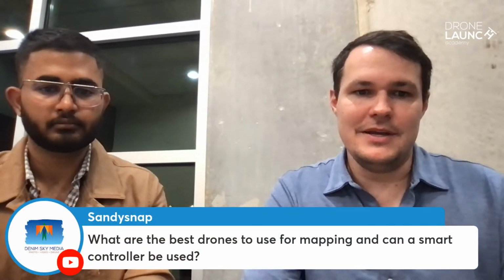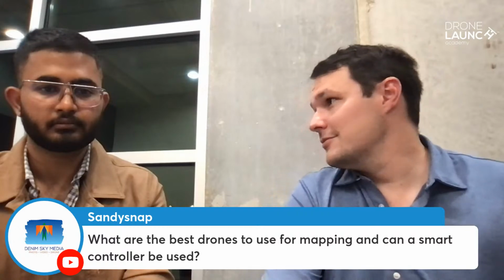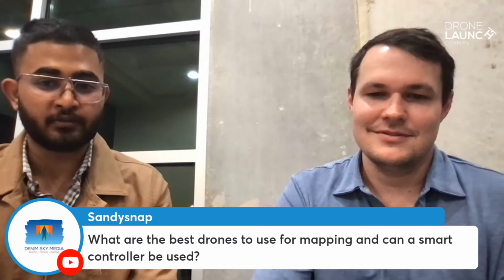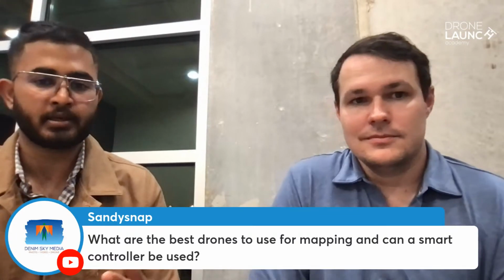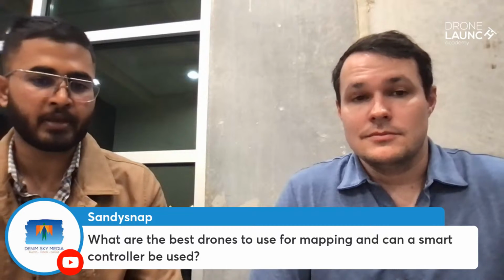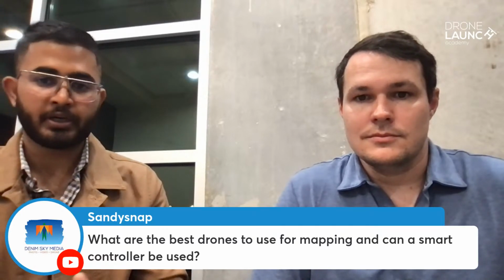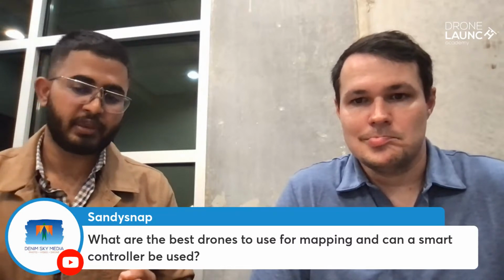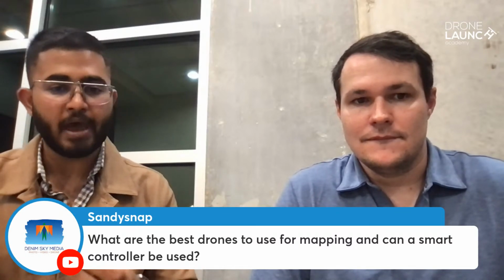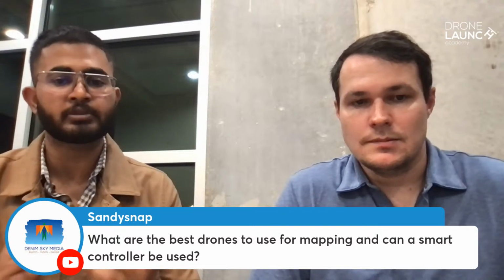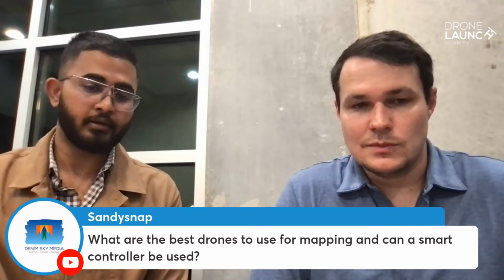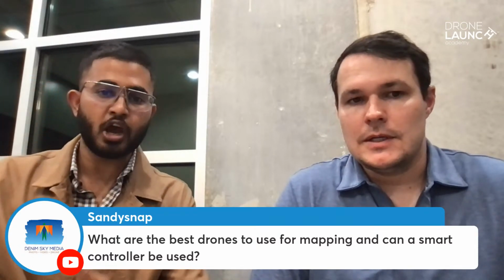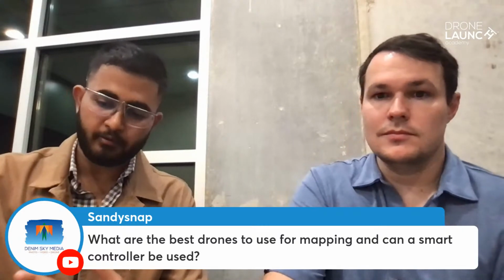What are the best drones used for mapping, and can a smart controller be used? The one drone I do recommend is the DJI Phantom 4 Pro, because it has such a great 20 megapixel camera and a mechanical shutter. It's an amazing machine for mapping. But start with whatever you have. If you have a Mavic, start with that. Don't let it discourage you from learning mapping. It's not going to make a huge difference, and once you start getting jobs, you can afford the Phantom 4 Pro.